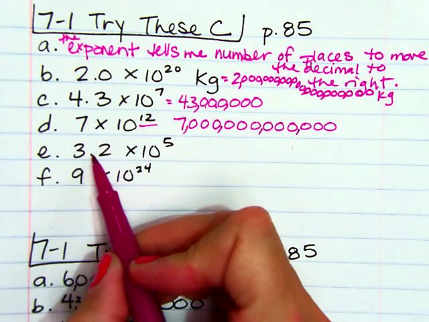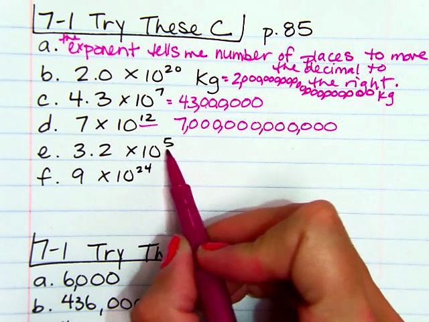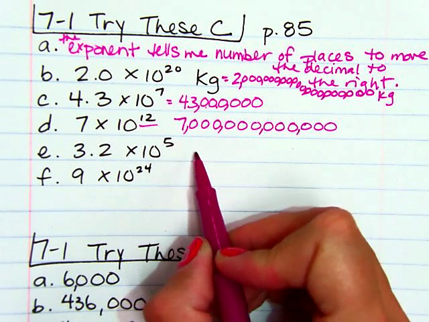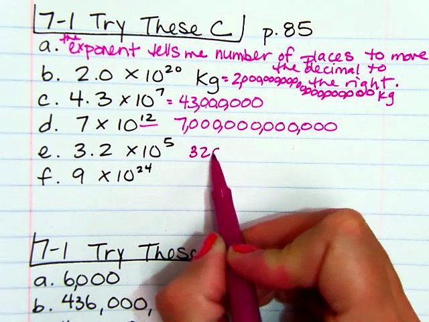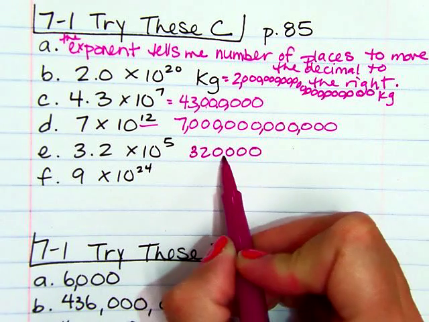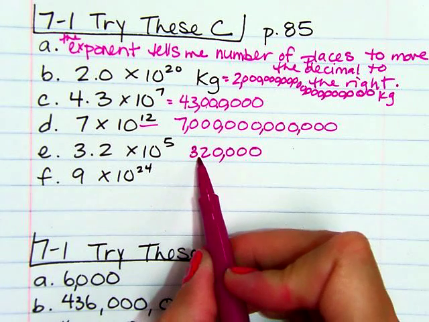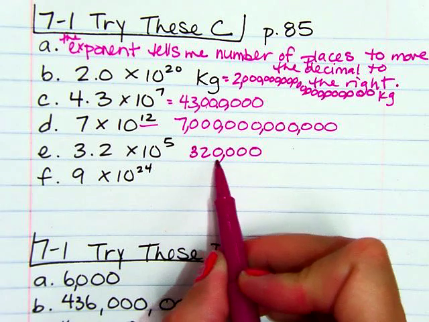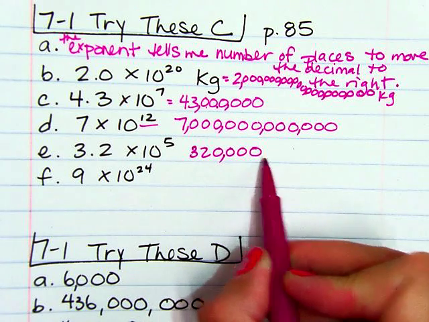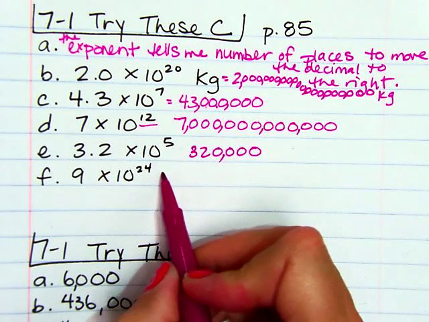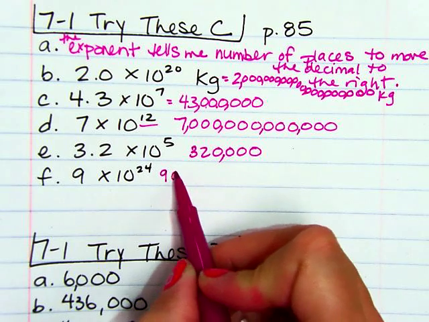Okay, this one does have a decimal place after, so I'm going to move it 5 places, but that means I'm only adding 4 zeros. Okay, so if my decimal point was here, I'm just going to double check. 1, 2, 3, 4, 5, and I'm good. Okay, now I've got 24 zeros.